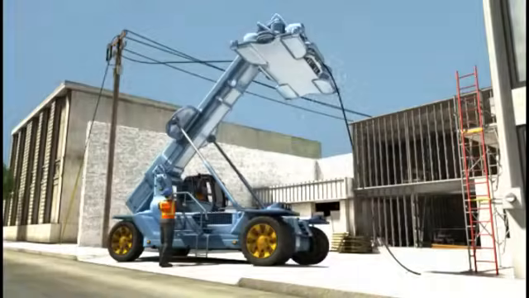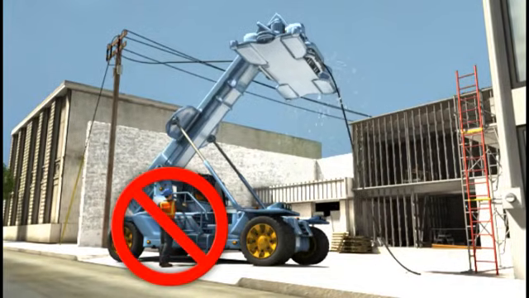If a coworker appears to have been injured by an electric shock, do not enter the area or physically contact the person unless you are sure there is no danger of being shocked yourself.